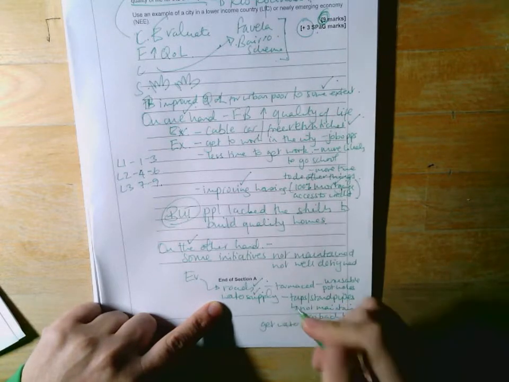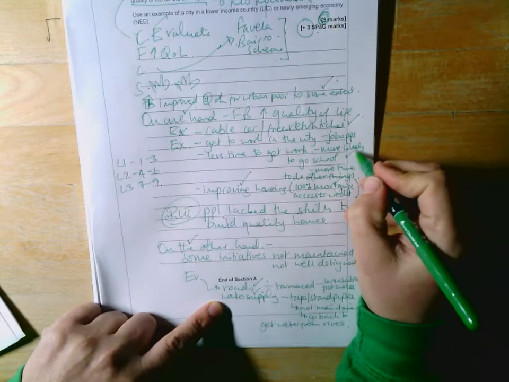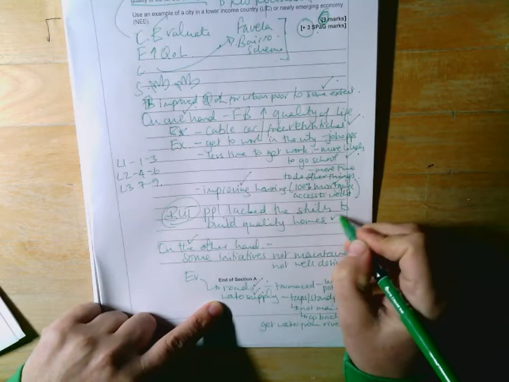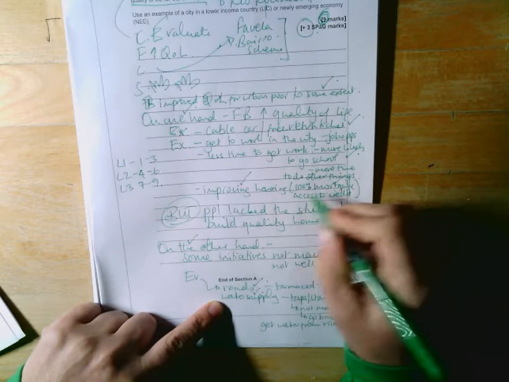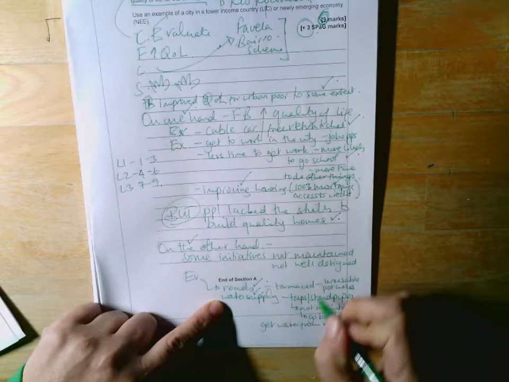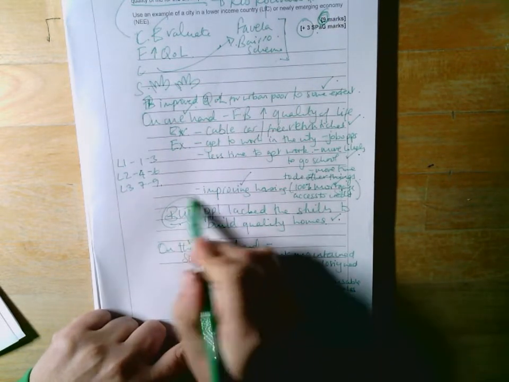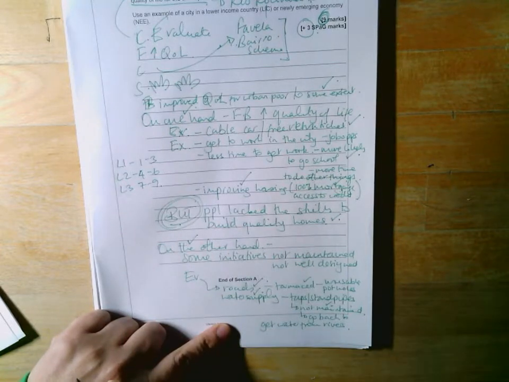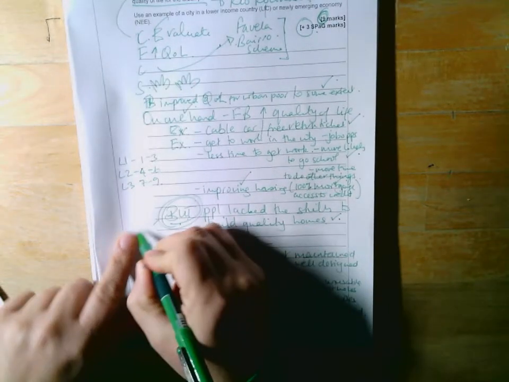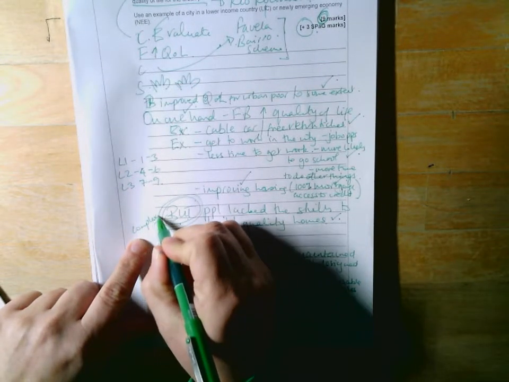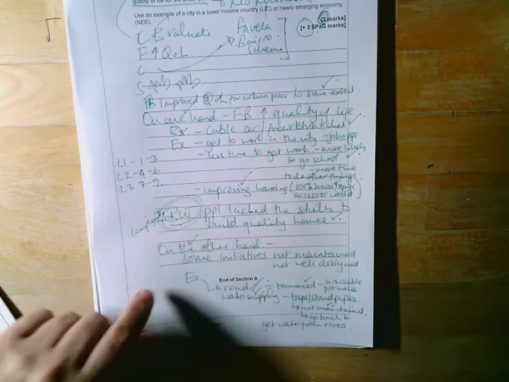We've explained why this improved quality of life. We've explained here as well why that improved quality of life. And here we've shown how some of the problems. We've probably got a 9 because we've added a however or a but to show a level of complexity. Okay, that's it. Well done.